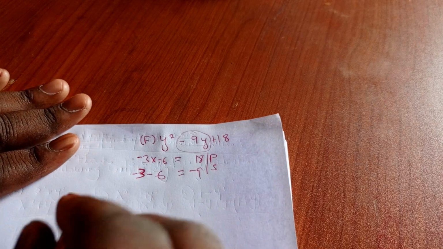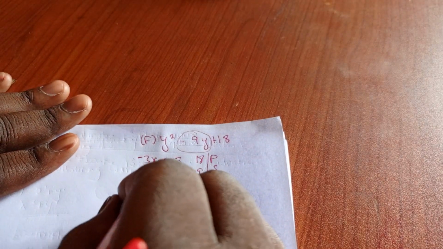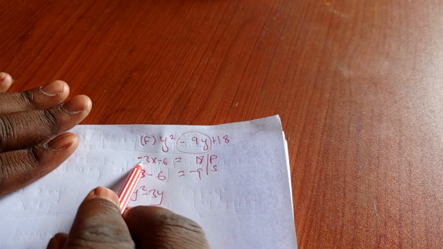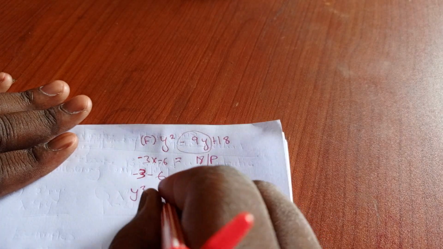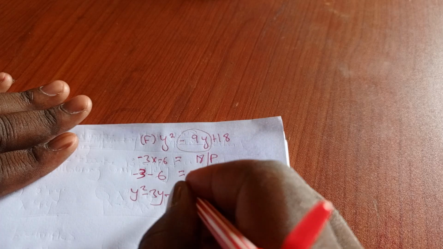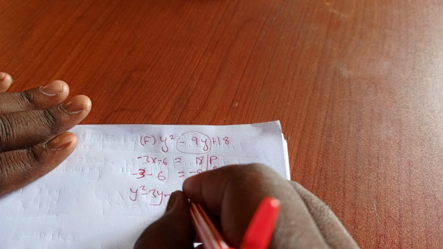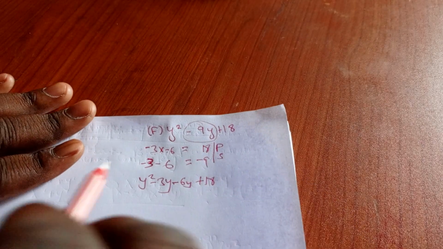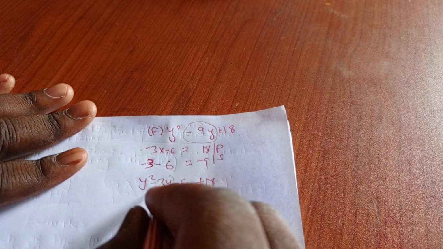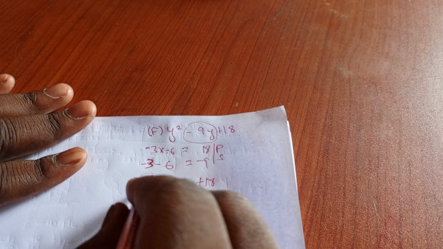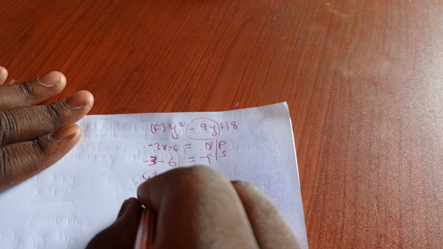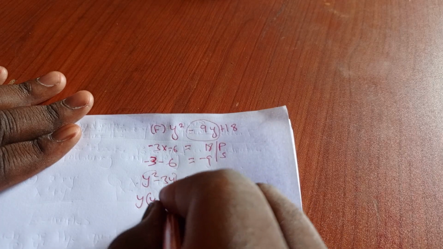So we'll say y squared minus 3y, then minus 6y, then plus 18. So as you can see, in pairs of 2, this and this, and this and this. So what's common here is y. So y remains with y minus 3.